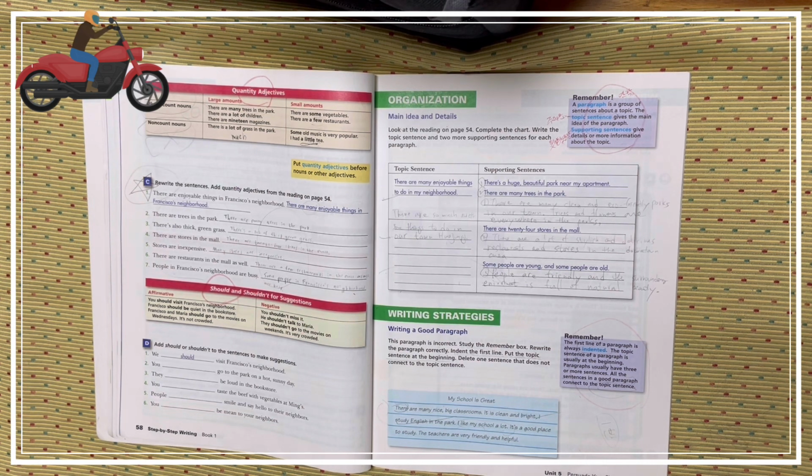Writing strategy. Writing a good paragraph. This paragraph is correct. Study the reminder box. Rewrite the paragraph correctly. Indent the first line. 앞으로 조금 맨 왼쪽에서 살짝 오른쪽으로 조금 나가는 걸 indent라고 그래요. Put the topic sentence at the beginning. Delete, 제거하라. Delete one sentence that does not connect to the topic sentence.